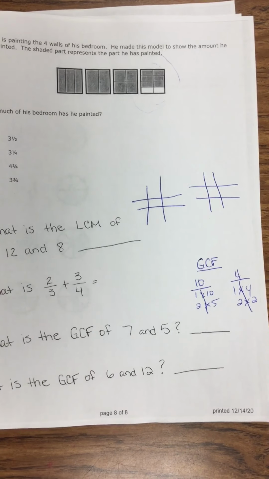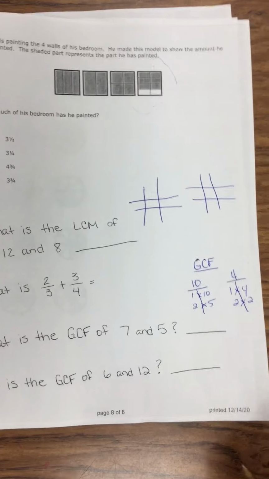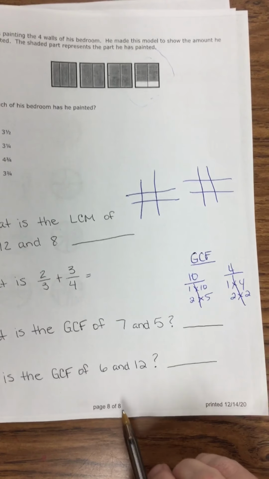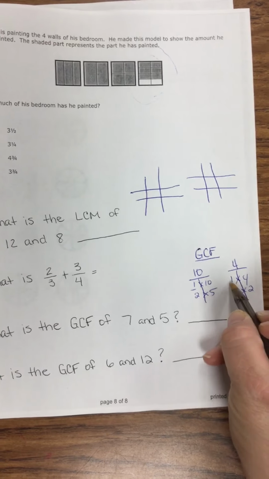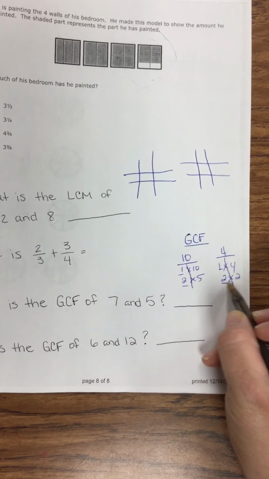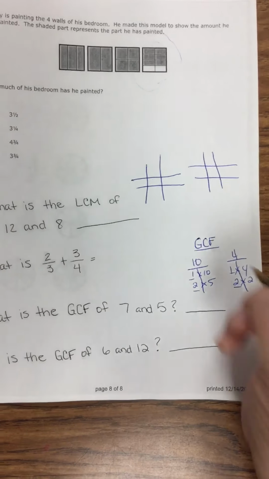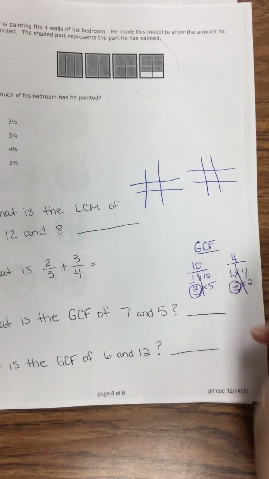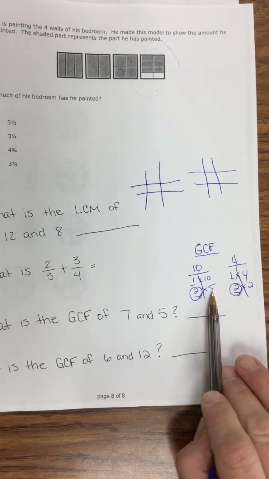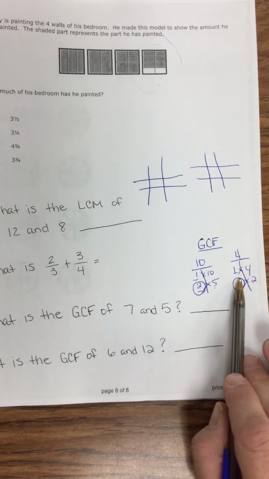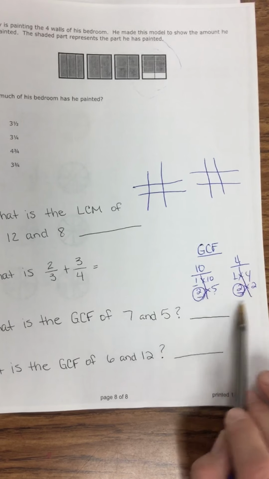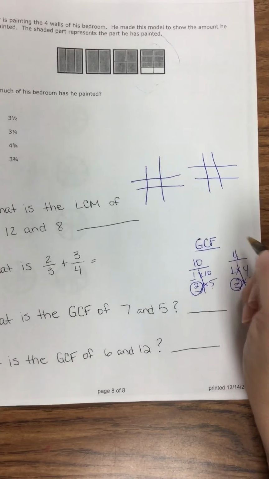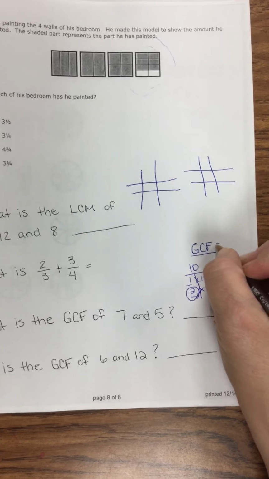Okay, but the greatest common factor, it's the biggest number both 10 and 4 have in common. So they both have a 1, they both have a 2. The biggest number they both have in common is the 2. Okay, because I have a 5 here, but there's no 5 on the 4s. I have a 10, but there's no 10 over here. So the GCF for 10 and 4 would be 2.